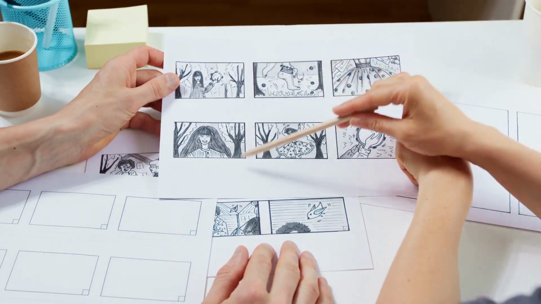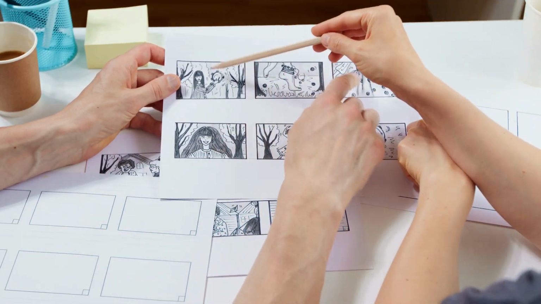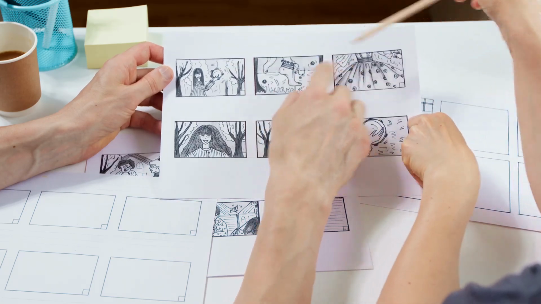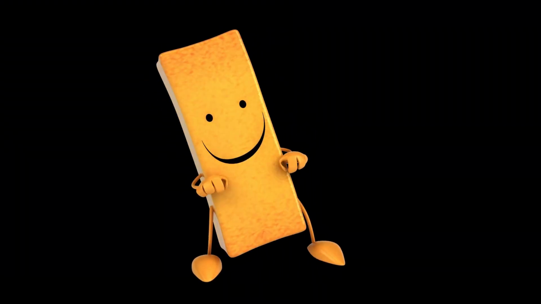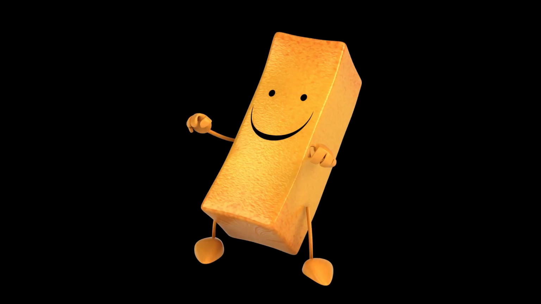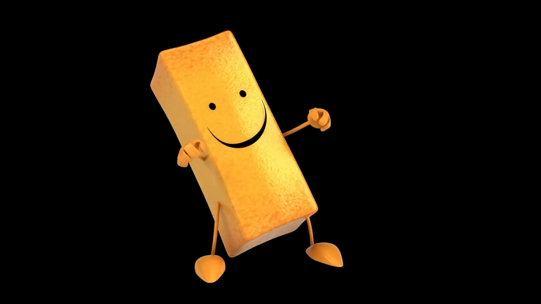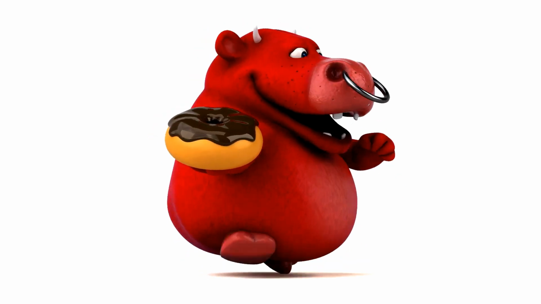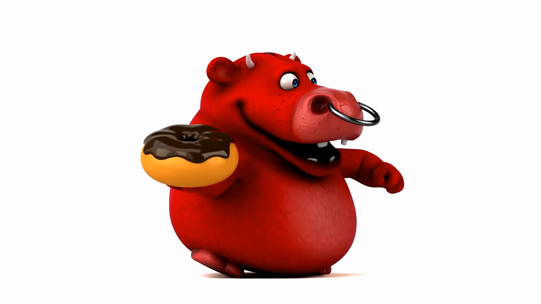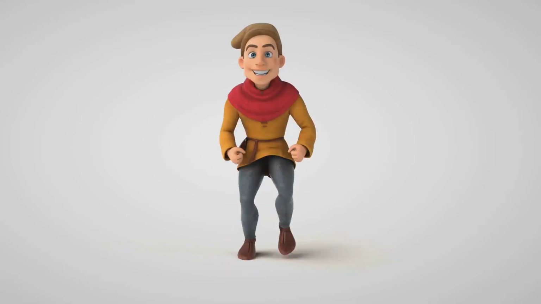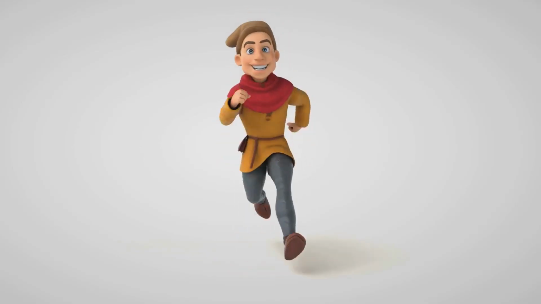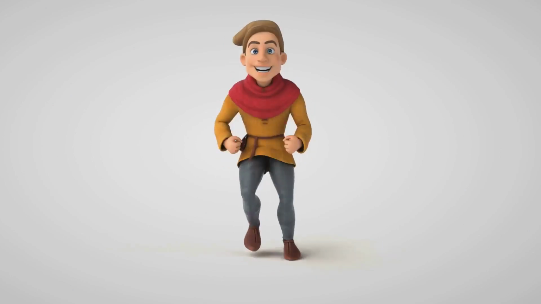Section 6. The art of exaggeration, bringing personality to motion. Exaggeration is our friend. It's what makes animation so expressive and fun. By pushing the limits, we breathe life into our characters. We push the boundaries of reality, creating movements that are larger than life. We make things bigger, faster, and more extreme, capturing the audience's attention.